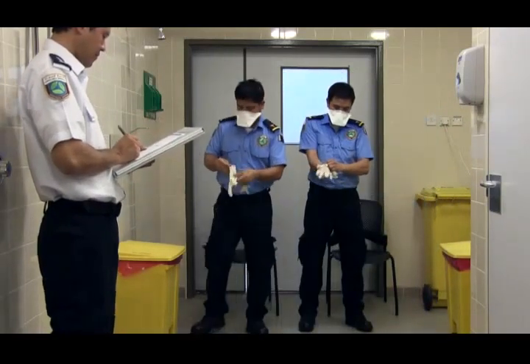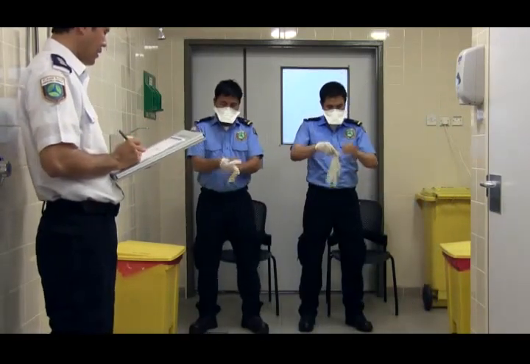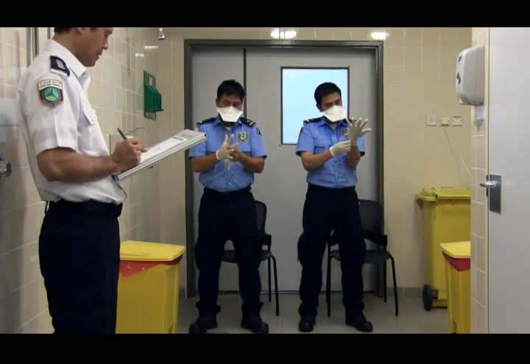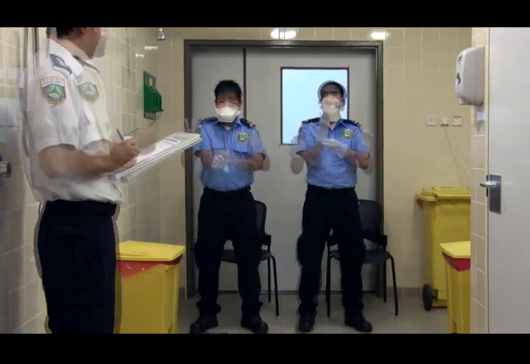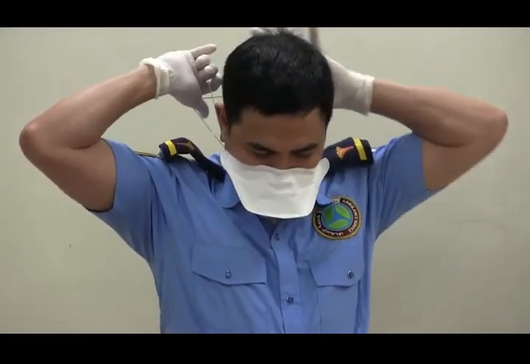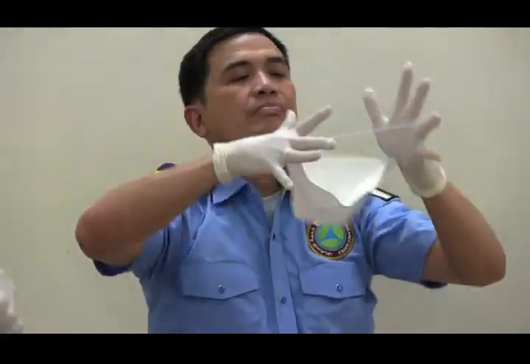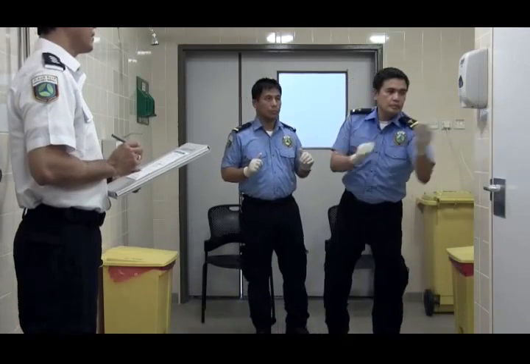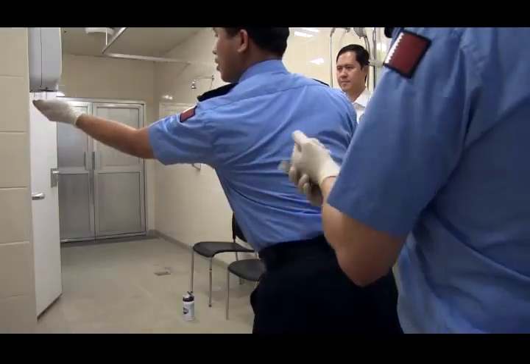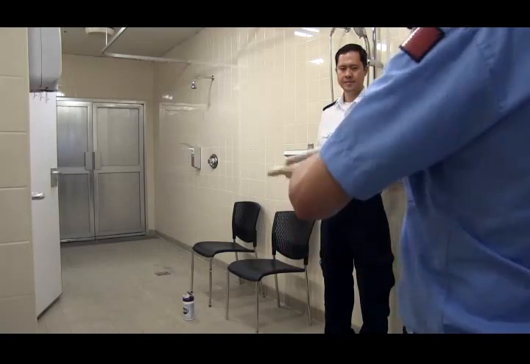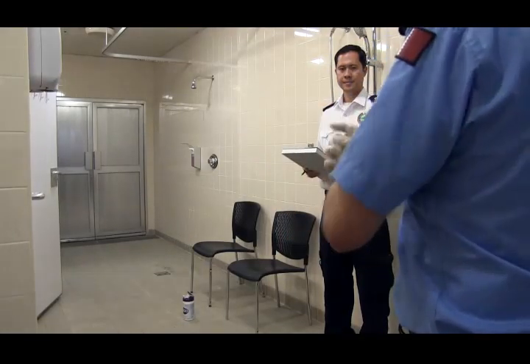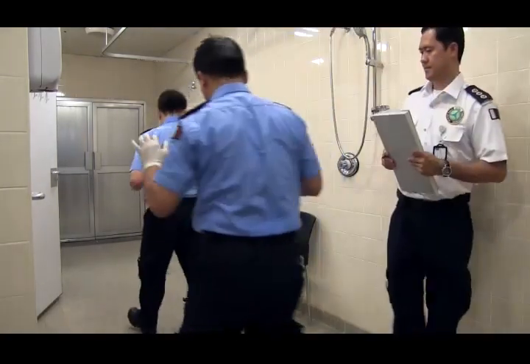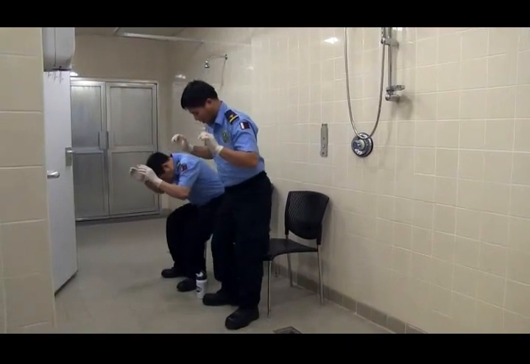This new pair of gloves is helpful to add another layer of protection, bringing your hands close to your face to remove the N95 respirator. Again, we're going to perform hand hygiene. Now sit on a clean chair and use a disinfectant wipe to clean your shoes.